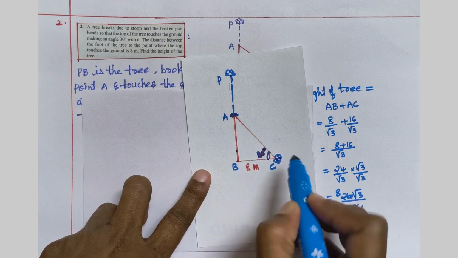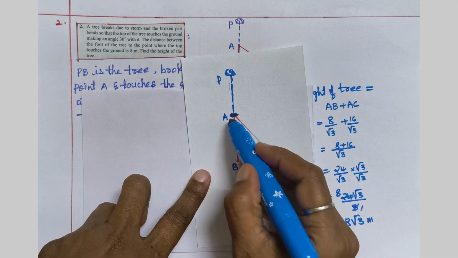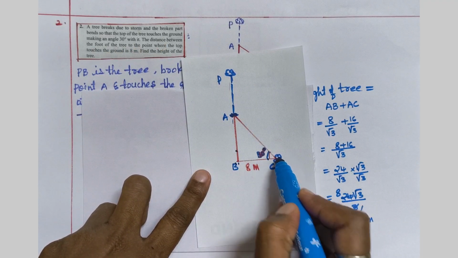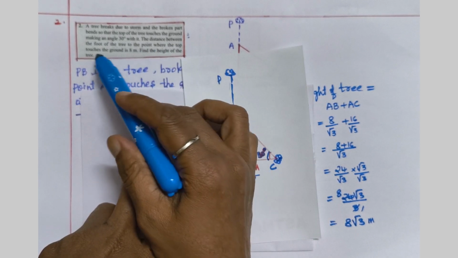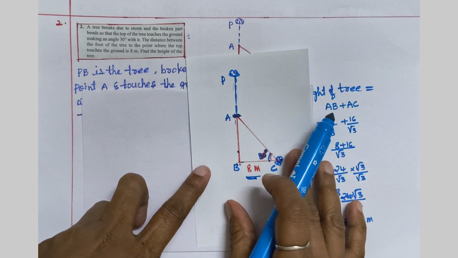Here 30 degree is formed. This is the foot of the tree. The distance from the foot of the tree to here is 8 meter. Now find the height of the tree.